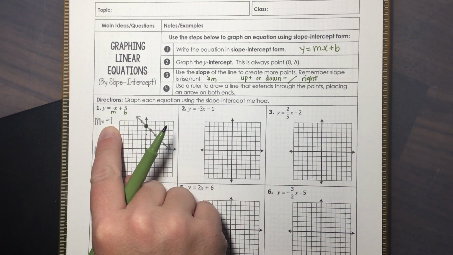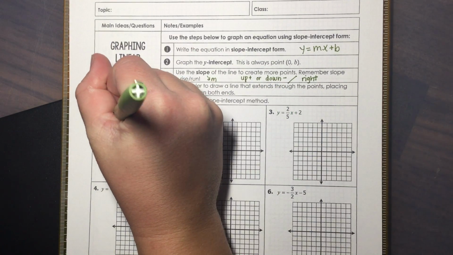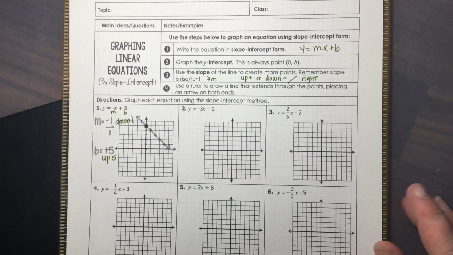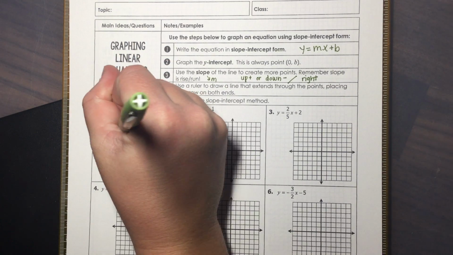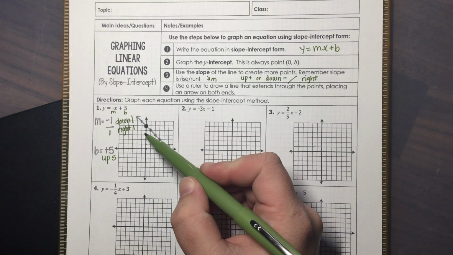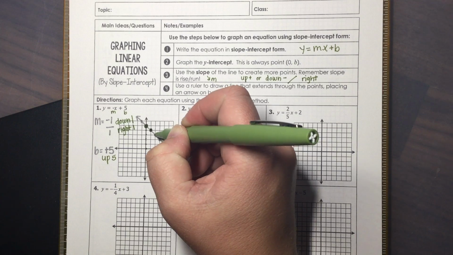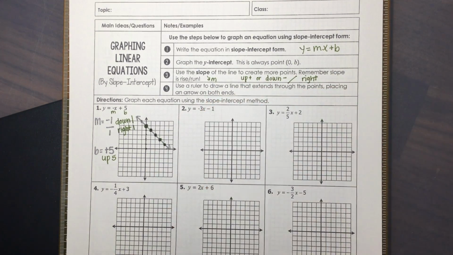I'm going to break down this slope. I have a negative 1 on top. It's negative, so that tells me I'm going to go down 1. Then on the bottom I have a 1, which tells me I'm going to go right 1. So from this point, I go down 1 over 1, draw a point. Down 1 over 1, draw a point, and continue again.